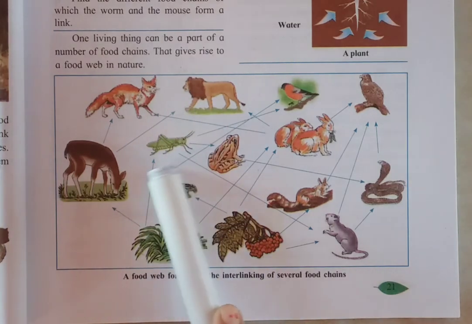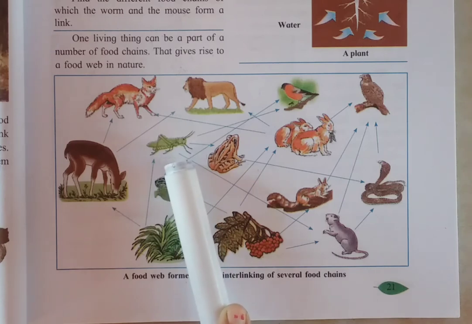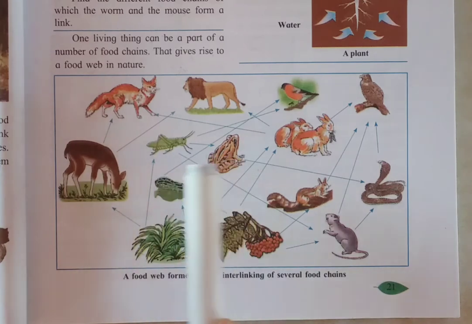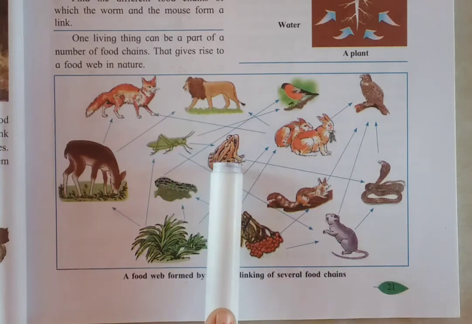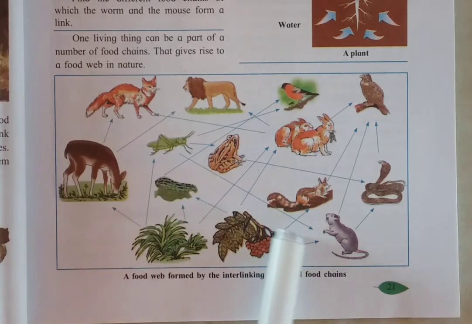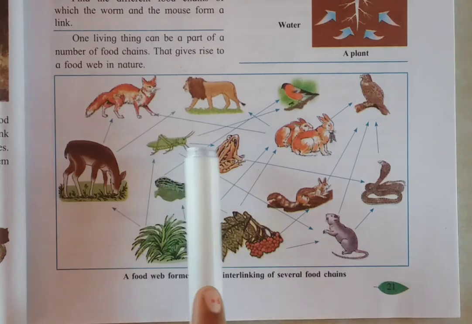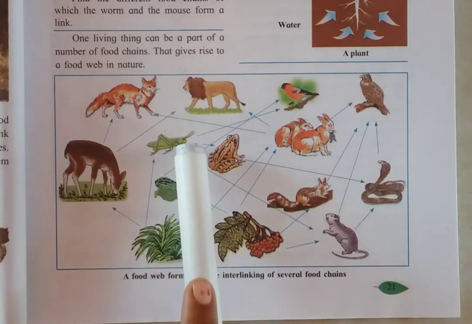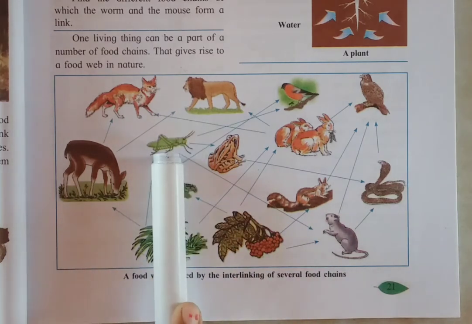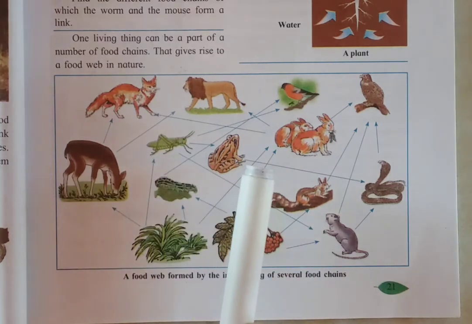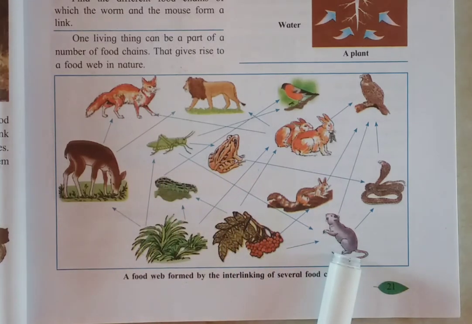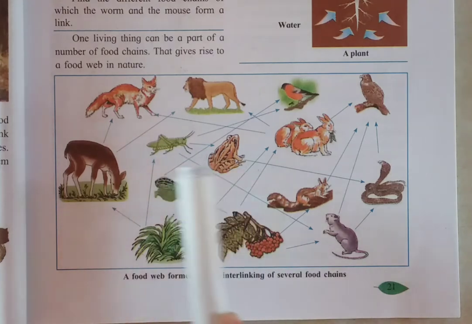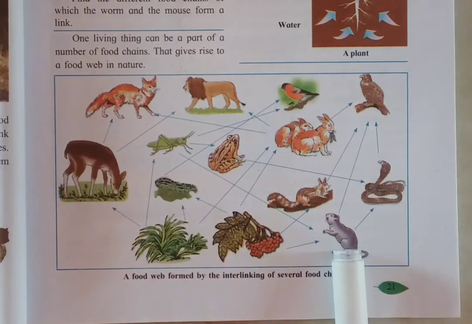Now see here students, what is this? This is a grasshopper. And see the arrow, we started from grasshopper. This arrow goes to, what is here? Frog. And also here, see this long arrow, here rat. Means of these two arrows, meaning of these two arrows is grasshopper's food is frog, and also grasshopper's food is this rat. Means grasshopper eats frog and also grasshopper eats rat.